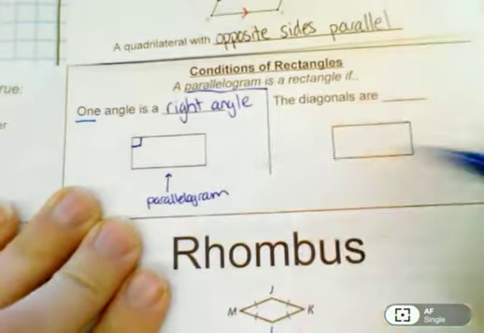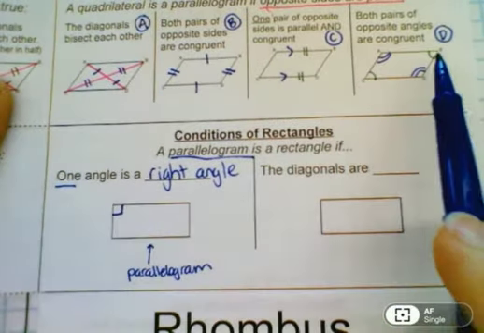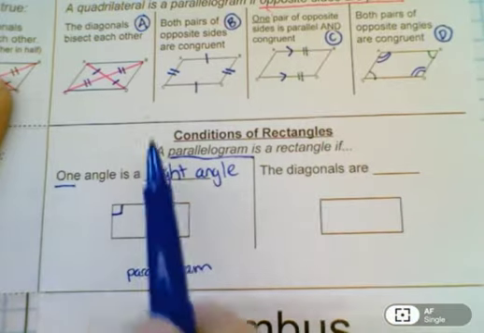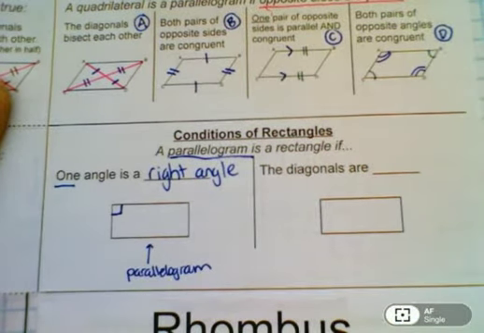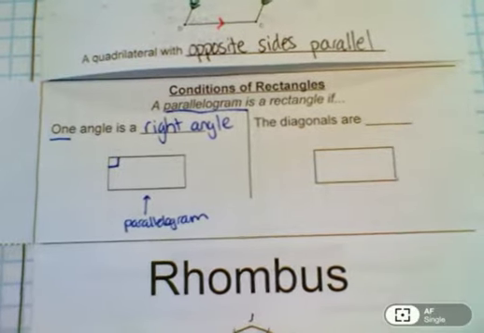So I want you to just draw an arrow and say parallelogram. So one of the conditions of parallelograms would need to be true as well, right? We have these 4 conditions, or we could use the definition that we've got opposite sides parallel. So if you know you're dealing with a parallelogram and you have one right angle, you have a rectangle.